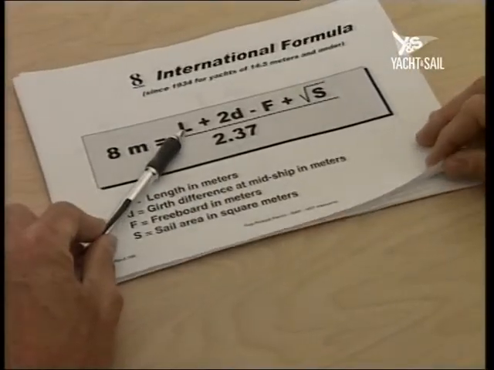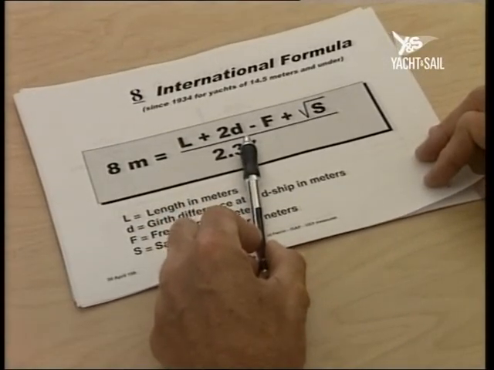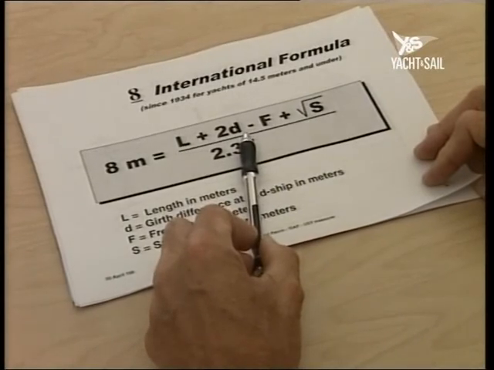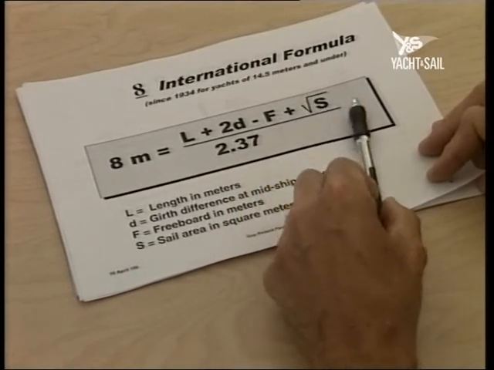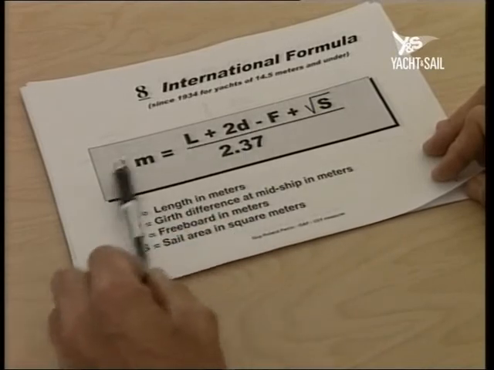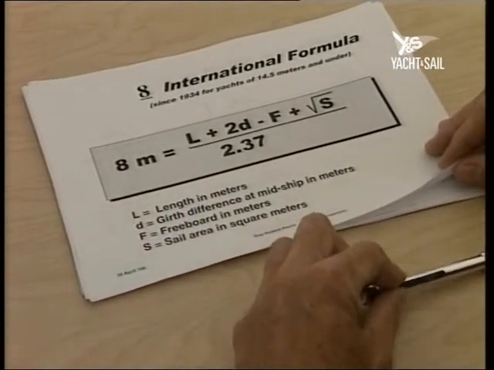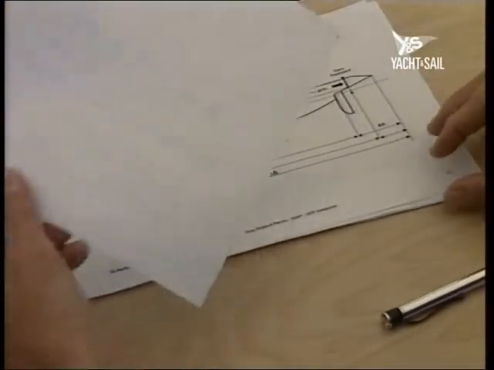This formula is used for any meter class, from the 6 meter to the biggest, like Mariquita or Cambria. The difference is the result here, but these factors don't change. The formula considers the waterline length plus the difference between the girth and the chain, representing the hull volume, minus an average freeboard plus the square root of the sail area. These factors are divided by a magic number, 2.37, and the result is 8, 12 or 6 meter and so on. Now, what do these coefficients mean?